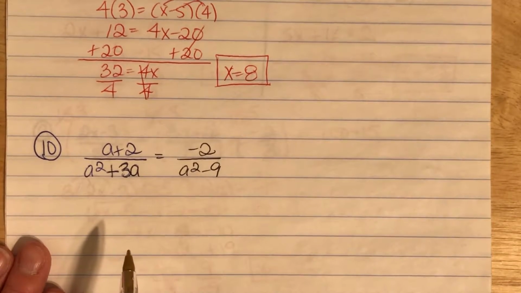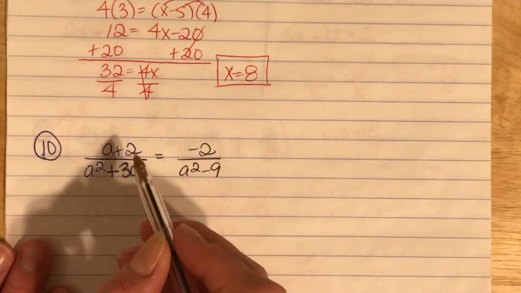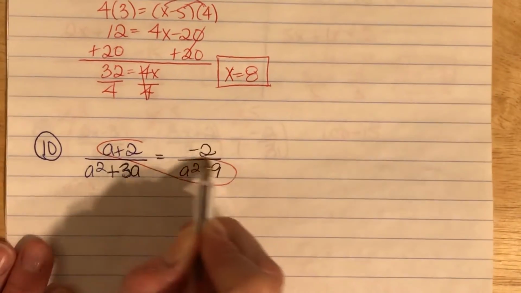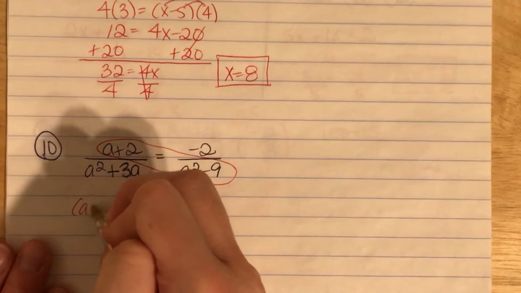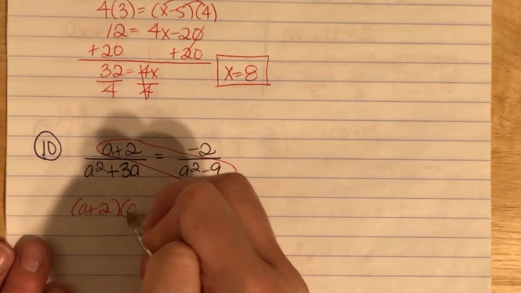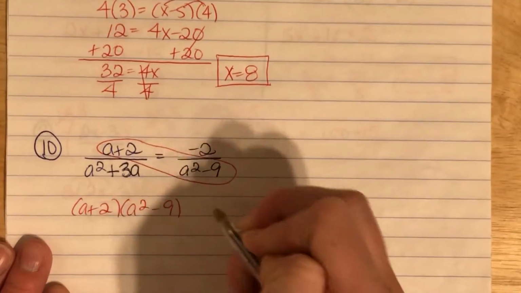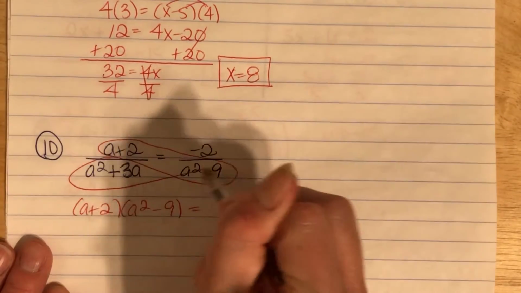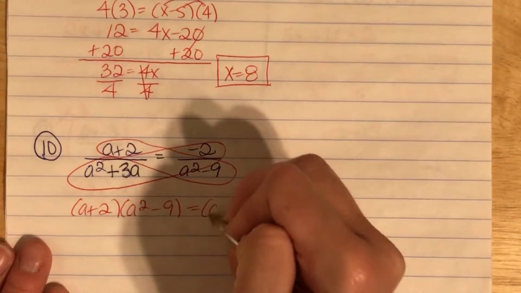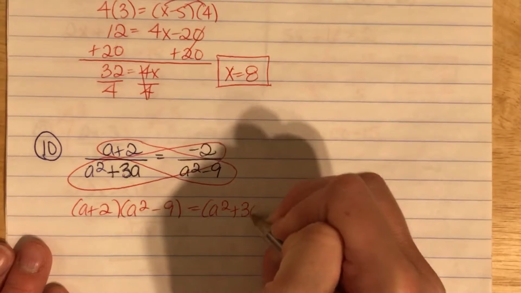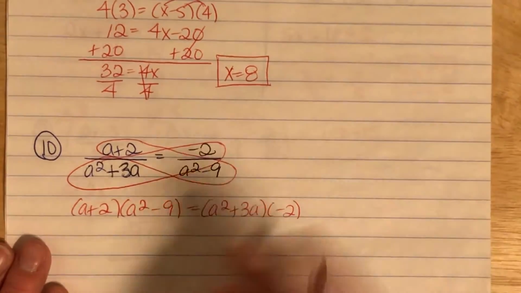So it's going to be a little more complex, so bear with me. So I'm going to do a plus 2 times a squared minus 9 equals a squared plus 3a times negative 2.